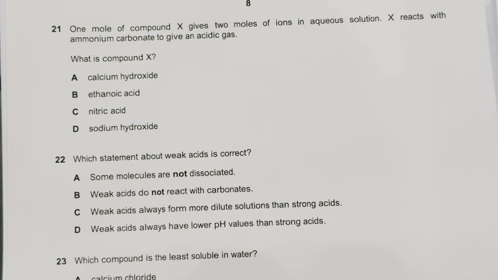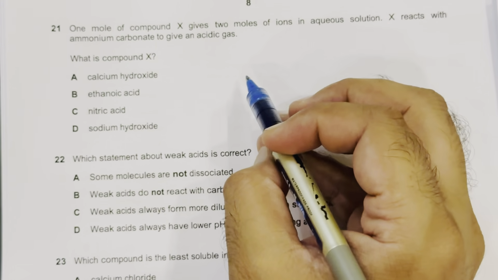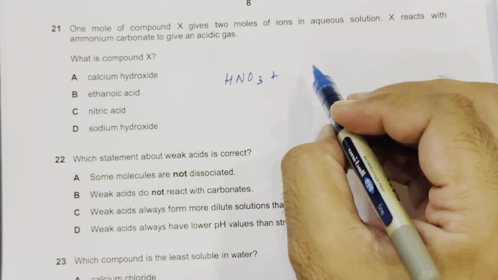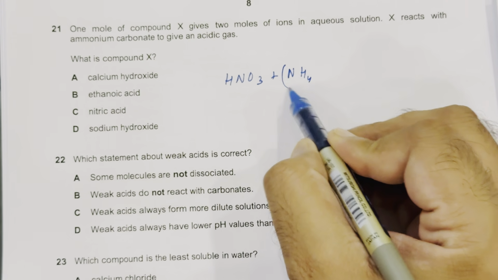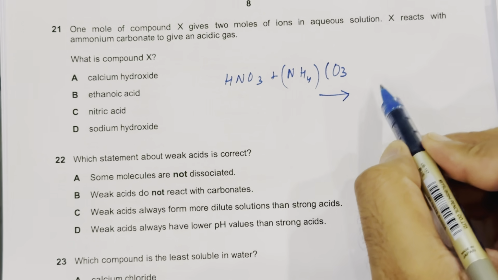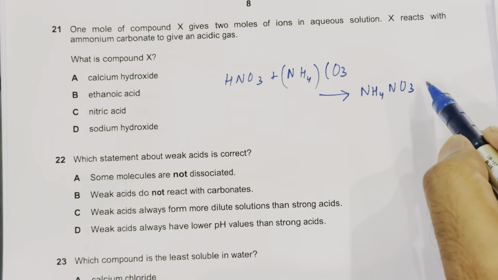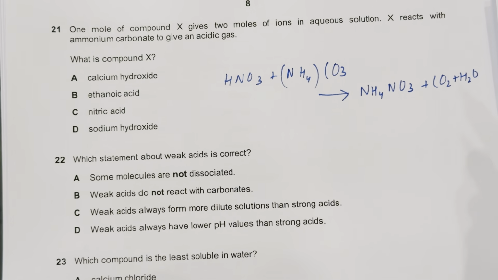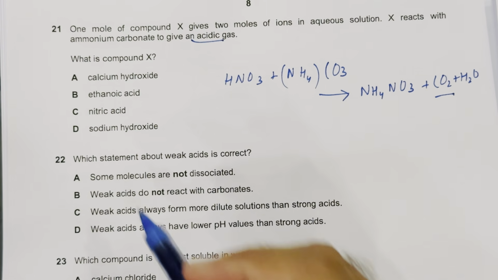So first we need to establish the reaction. If we react HNO3 plus ammonium carbonate, the formula for ammonium carbonate is (NH4)2CO3. The product would be NH4NO3, ammonium nitrate, plus CO2 plus H2O, and CO2 is an acidic gas, so this is the requirement of the question.